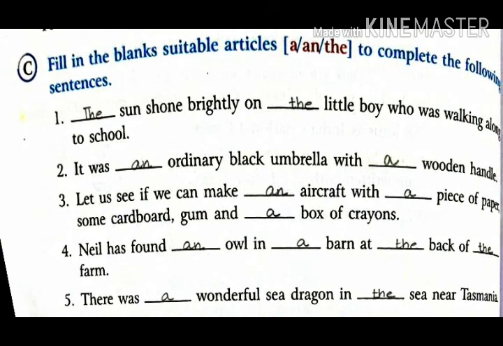C. Fill in the blanks with suitable articles a and the to complete the following sentences. So what we have to do is use the articles a and the to fill these blanks. First: dash sun shone so brightly on the little boy who was walking alone to school. The answer will be: the sun, the little boy. All have been done for you.